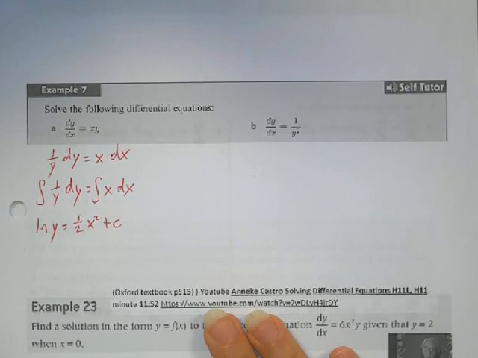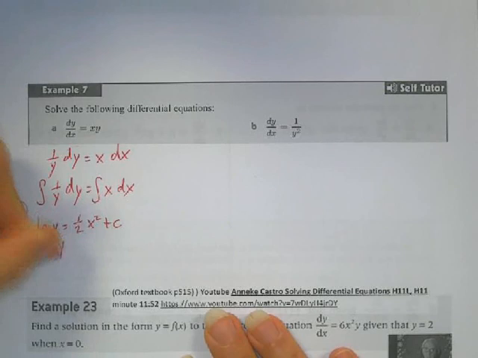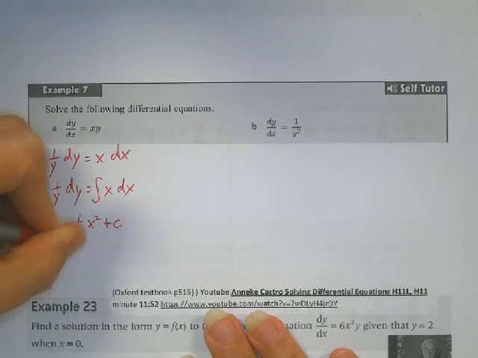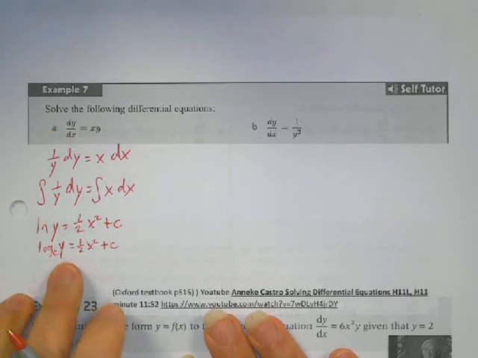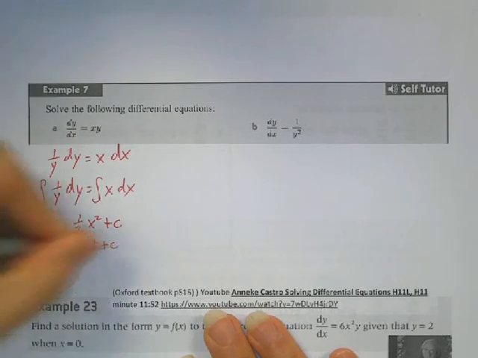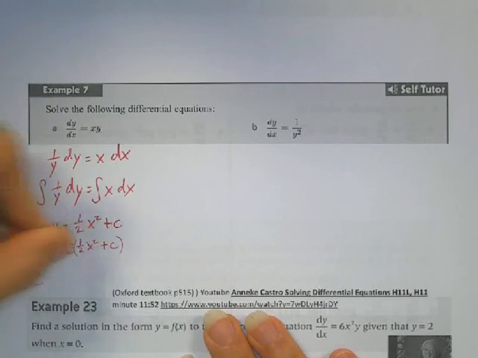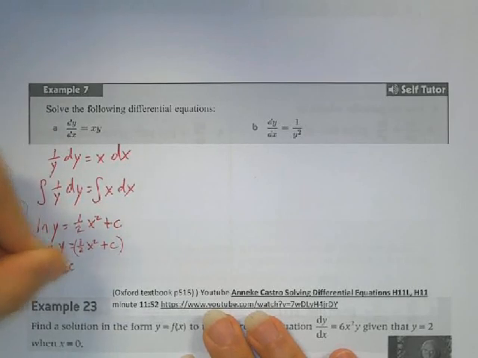Okay, and we're trying to solve for y, right? So think of this as log base e of y equals 1/2 x squared plus c. And now I'm going to convert this to exponential form. So I'm going to say e to this power, 1/2 x squared plus c, equals y.